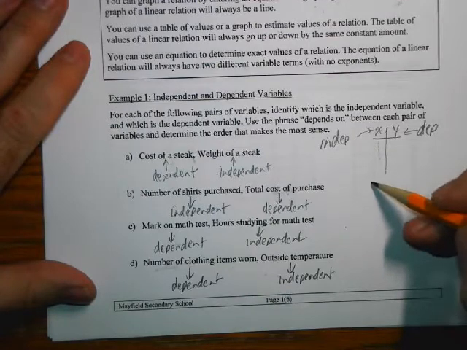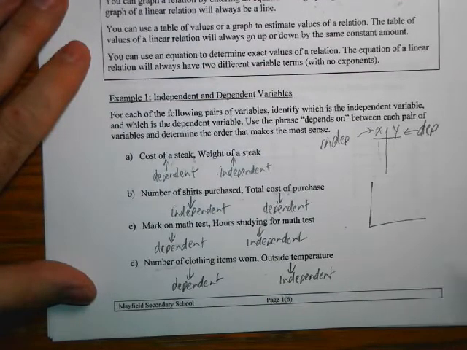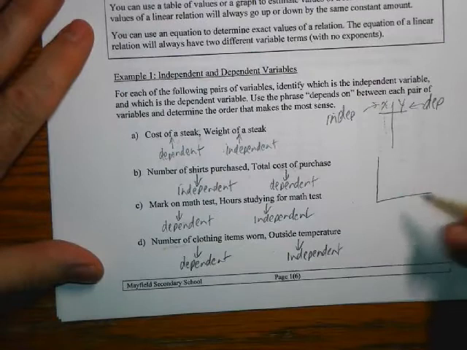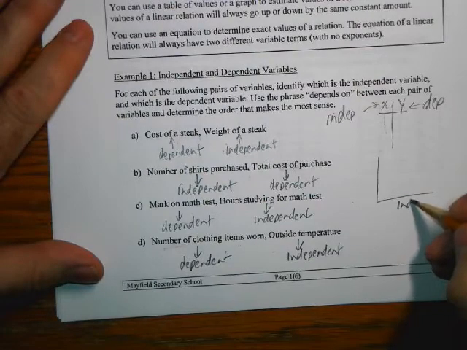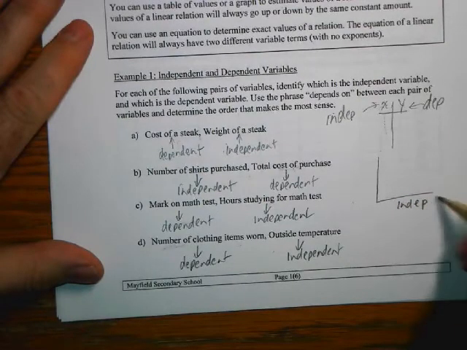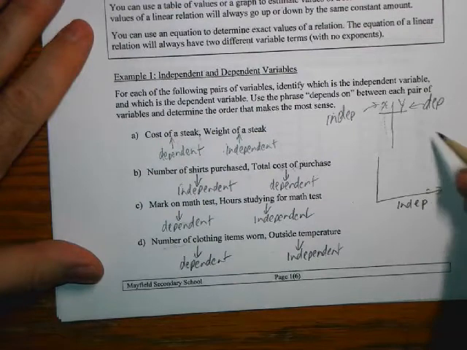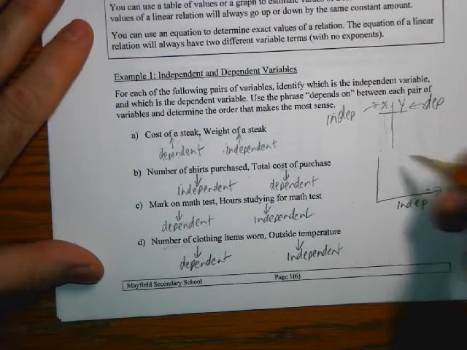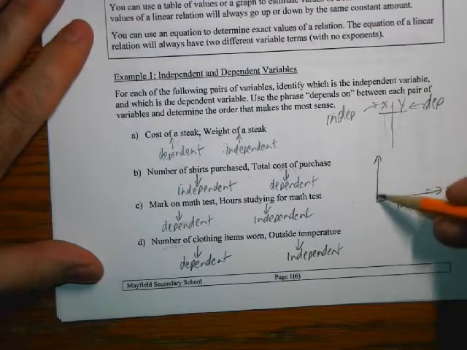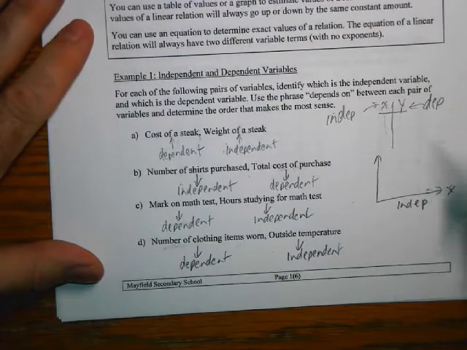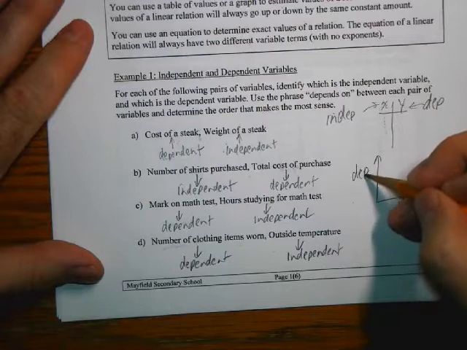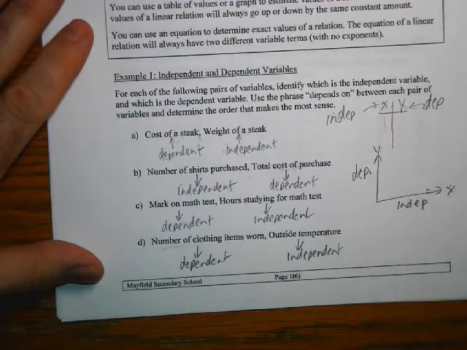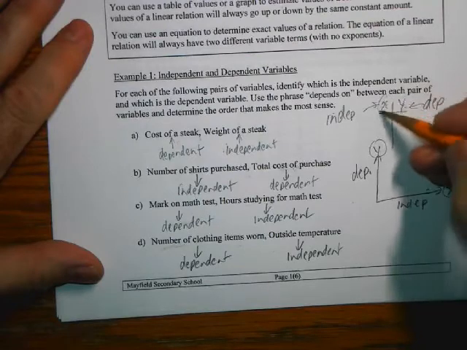If we looked at the graph, in the graph, you always put your independent variable on the bottom, on the horizontal axis. So again, if we're using x like we did here, that would be x, and the vertical value would be our dependent variable, which is in this case the y. So we've got y, we've got x, okay?